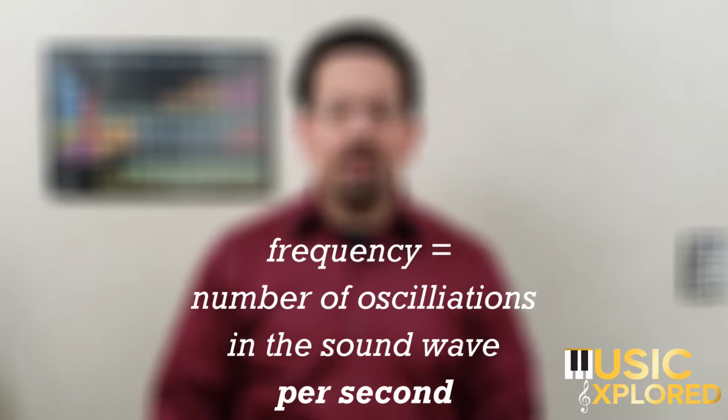Even our idea of pitch is bound up in time. Pitch is the idea of higher versus lower notes. The higher the frequency, the higher the pitch, and vice versa. But frequency is the number of oscillations in the sound wave per second. In other words, we need time to have pitch itself.